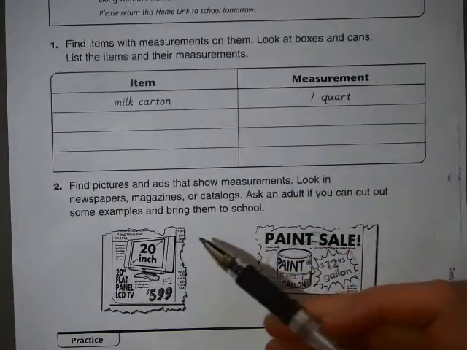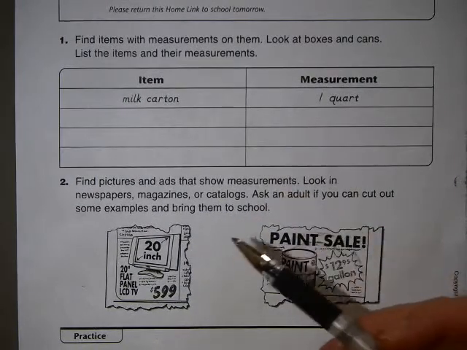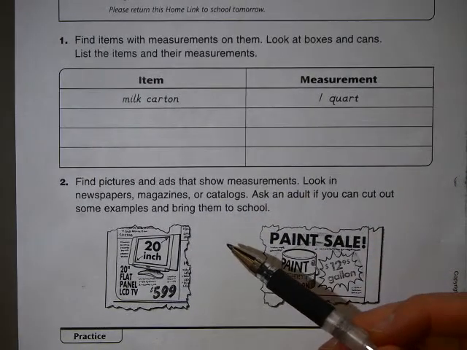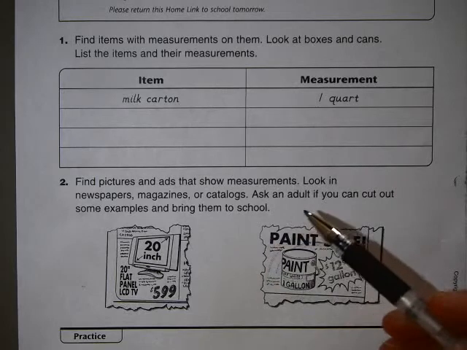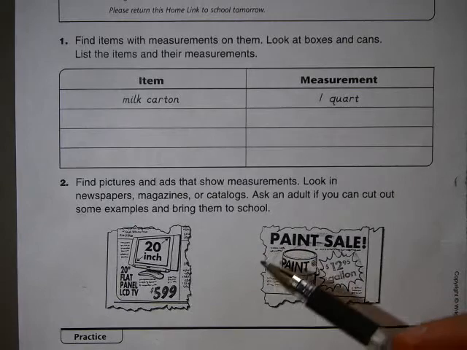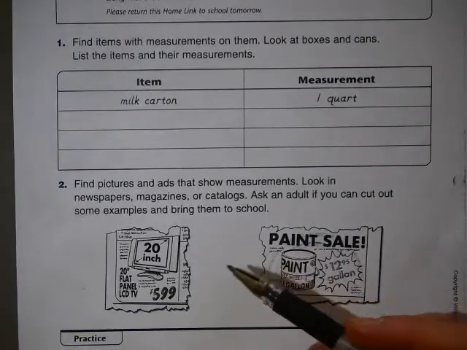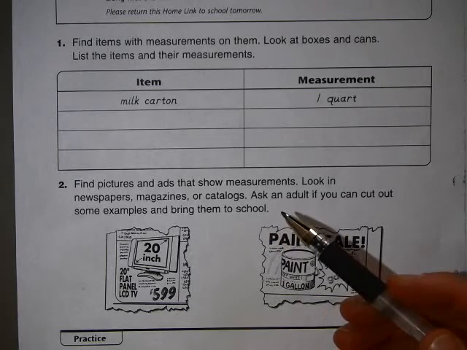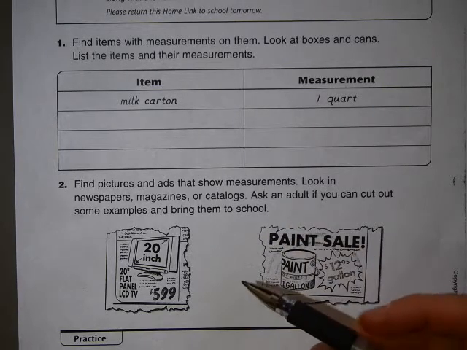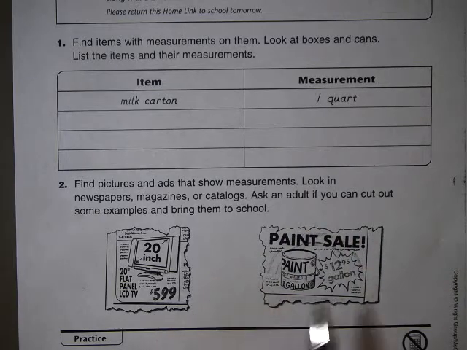Then for part 2, you want to find pictures and ads that show measurements. Look in newspapers, magazines, or catalogs. And this is for the kids. Ask an adult if you can cut out some examples and bring them to school. If you don't have any examples at your house, I am sending a newspaper home with the kids today, so they can look in there for examples. And that's fine too. Just please keep the material appropriate for school.